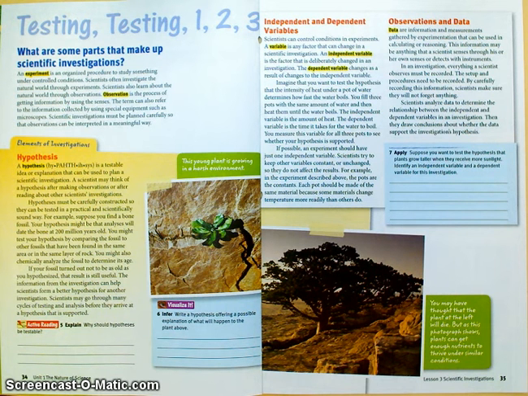Look at page 35, independent and dependent variables. Scientists can control conditions in experiments. For instance, a laboratory experiment like the one that we did for ramp height and car speed. A variable is any factor that can change in a scientific investigation. There are two types of variables. An independent variable is the factor that is deliberately changed in an investigation. The dependent variable changes as a result of changes to the independent variable.